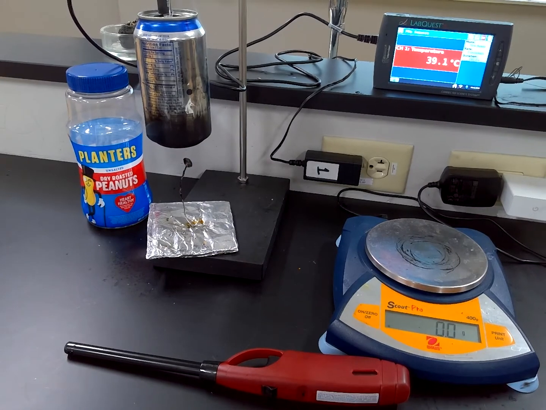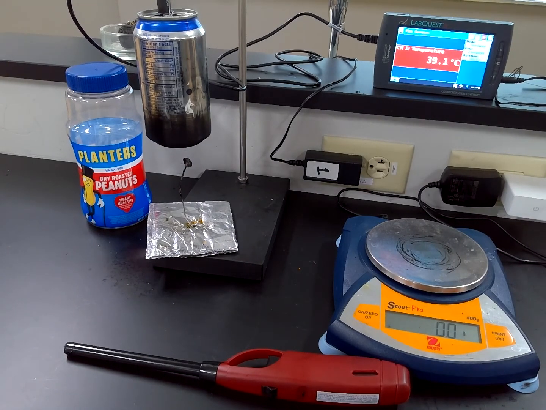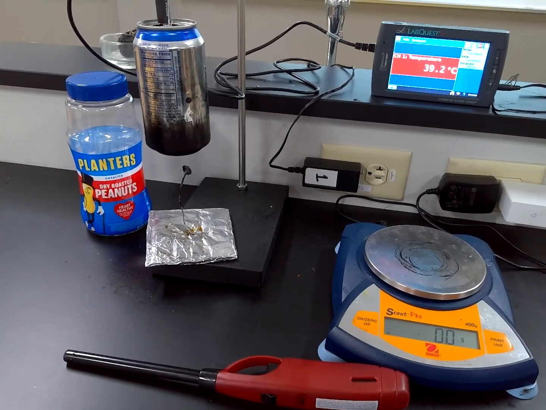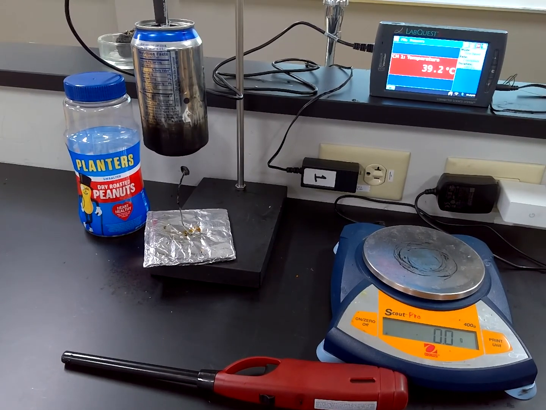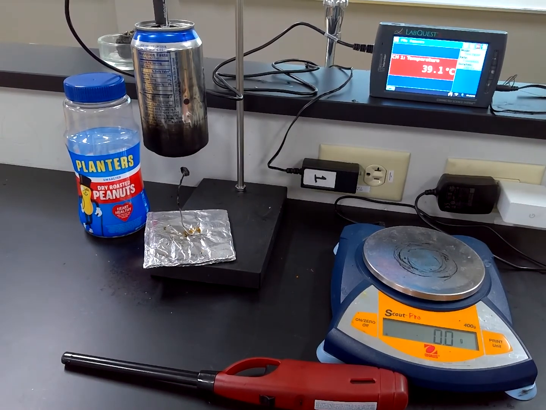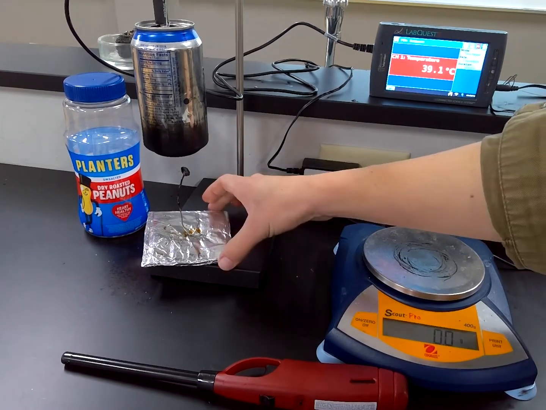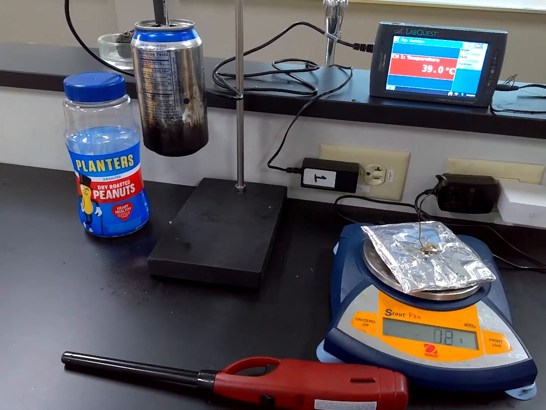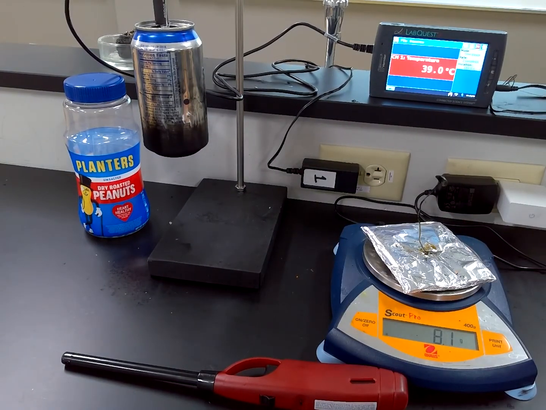All right, there it goes. Take a look at the temperature. See what the highest temperature is. I see 39.2. And the final mass of the food in the food holder, 8.5, 0.1.